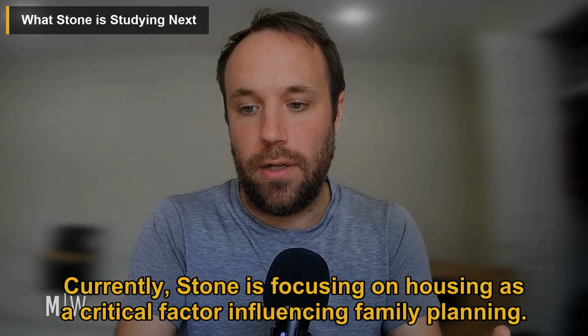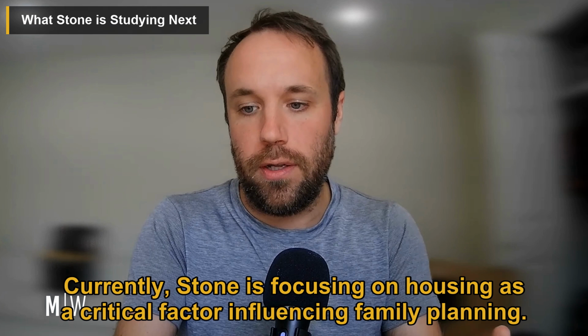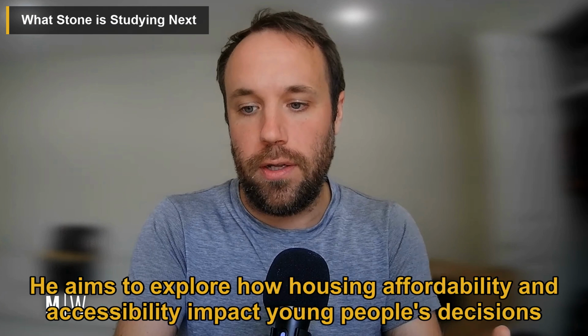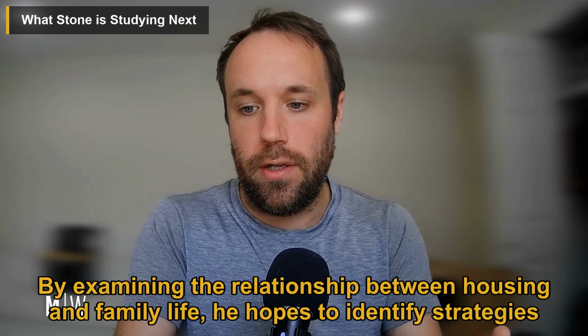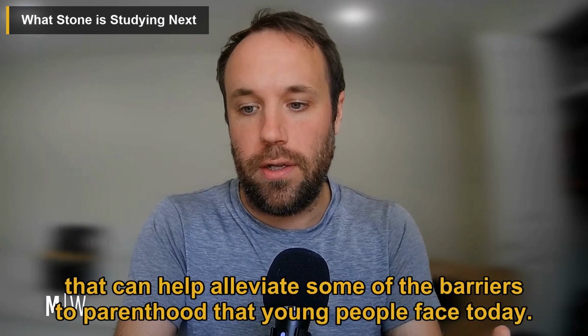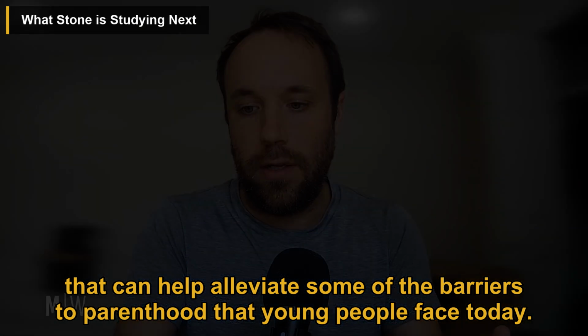Currently, Stone is focusing on housing as a critical factor influencing family planning. He aims to explore how housing affordability and accessibility impact young people's decisions to have children. By examining the relationship between housing and family life, he hopes to identify strategies that can help alleviate some of the barriers to parenthood that young people face today.